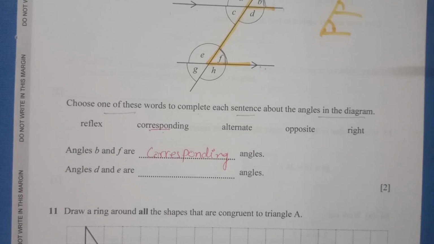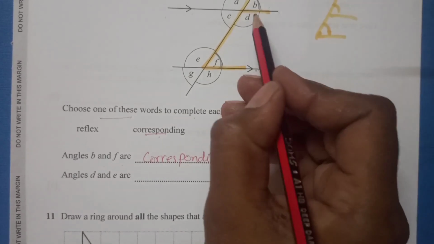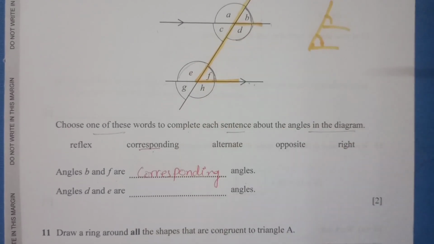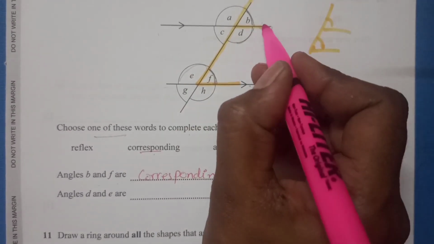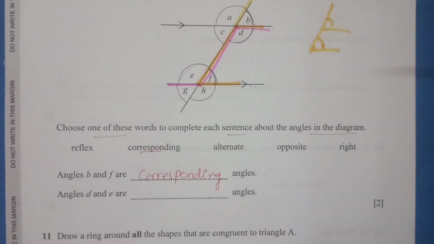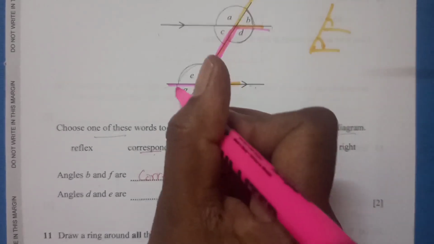Okay, now angle D and E. D is here. You see, this is D and E. Now they are on opposite sides. So what shape are they making? Z shape. If you see, like this. So this and this.